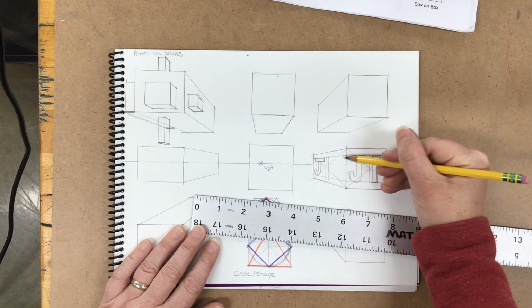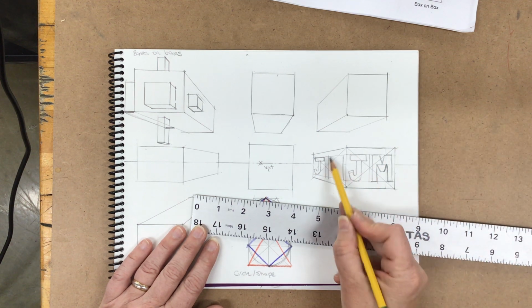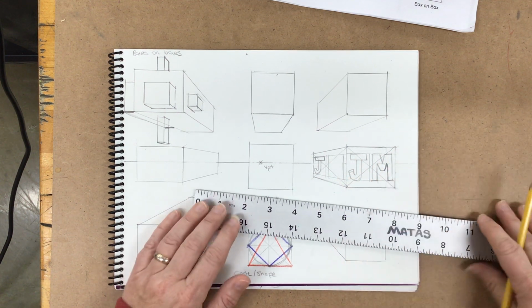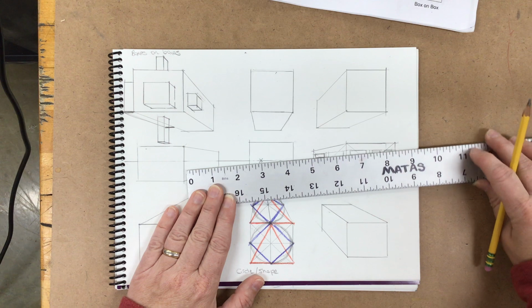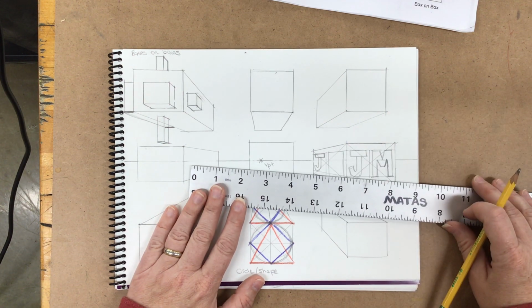And I'm going to space in my M. So my M is going to be bigger than my J because it's closest to me. The tops of it angle to the vanishing point because it's on the side. So does the bottom.